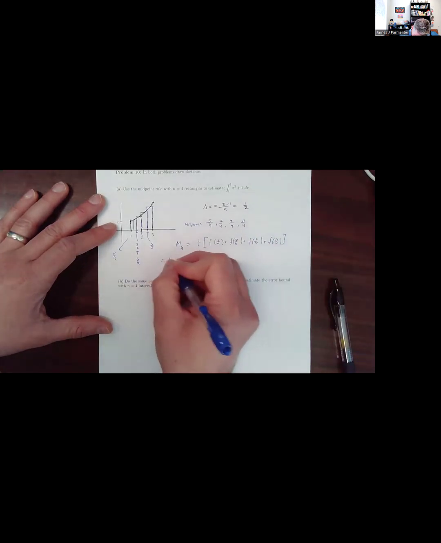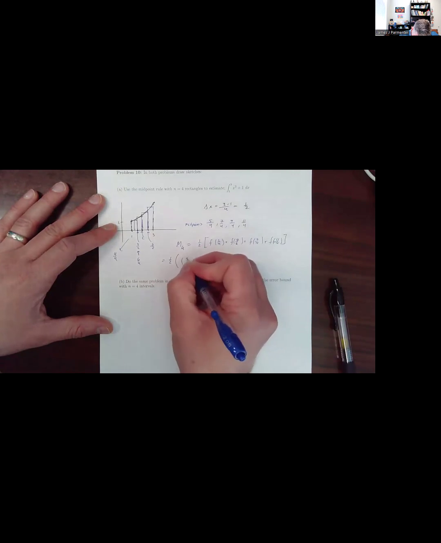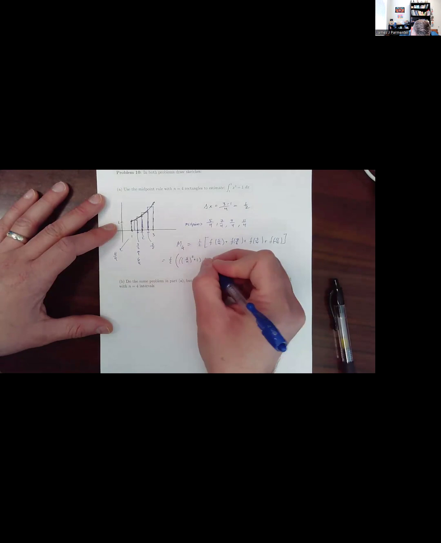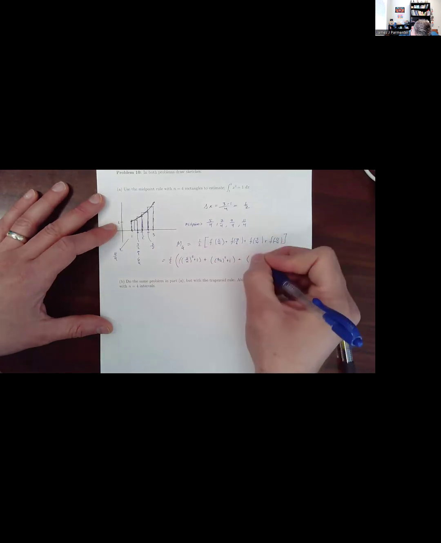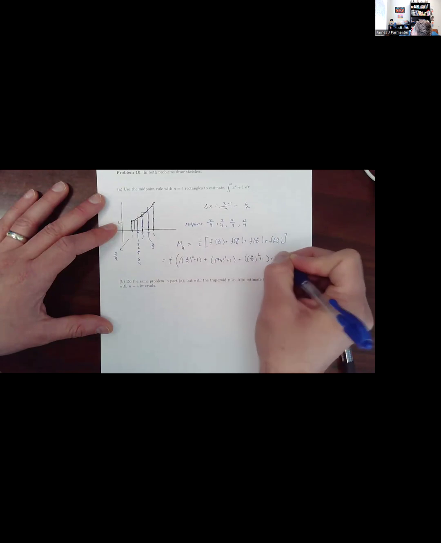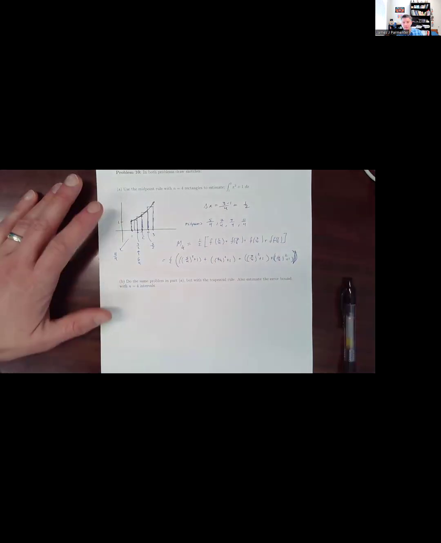It's going to be 1/2 times 5/4 squared plus 1 plus 7/4 squared plus 1 plus 9/4 squared plus 1 plus 11/4 squared plus 1. I would not simplify this unless I was told I had to.